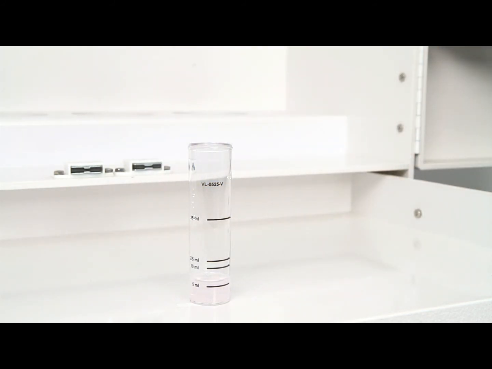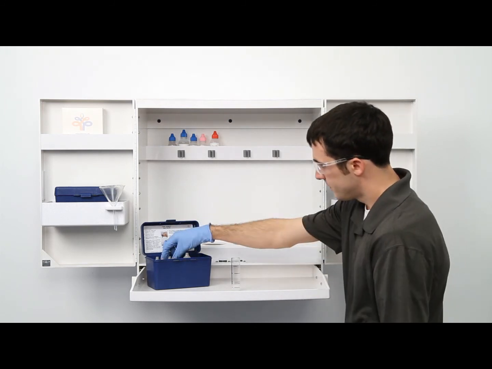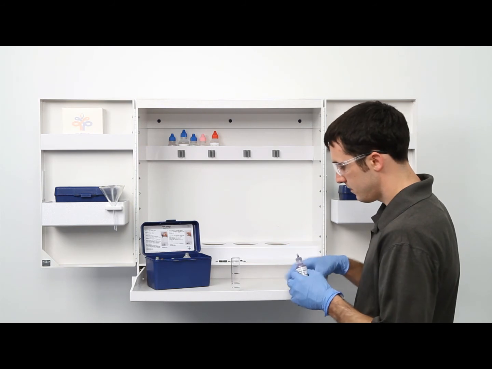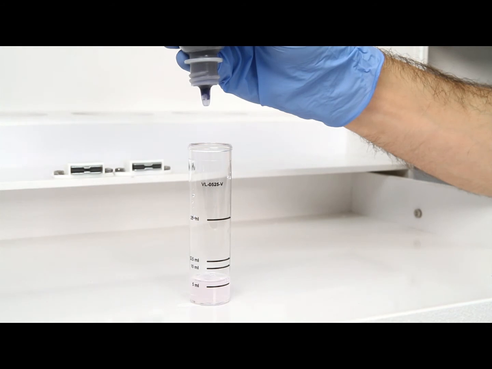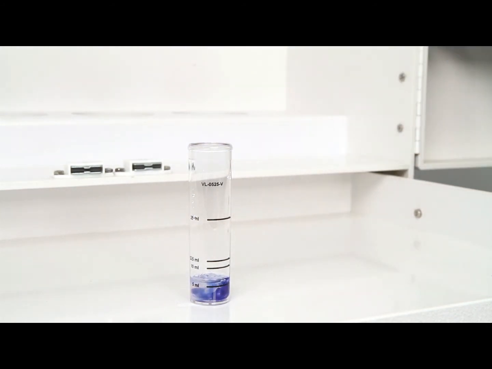The next step according to the endpoint ID procedure is to add 2 drops of toluene blue O indicator. Remember to swirl the vial to make sure the reagents are properly mixed. The sample should turn blue.